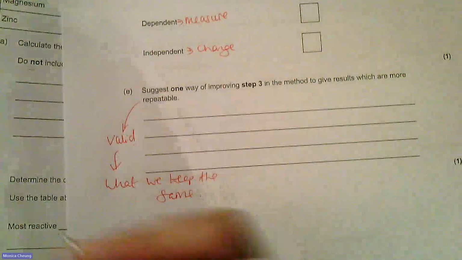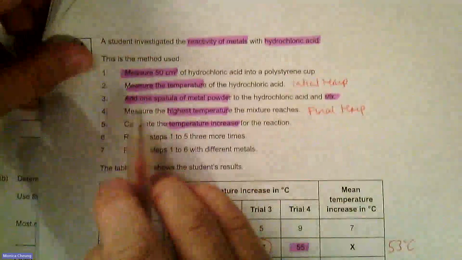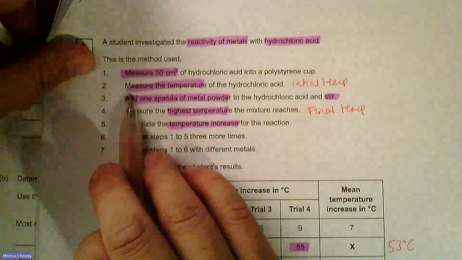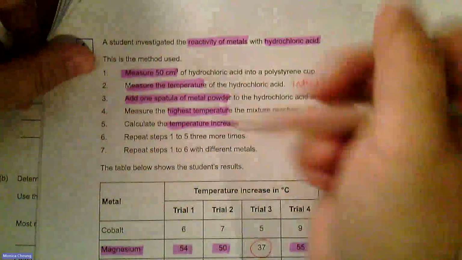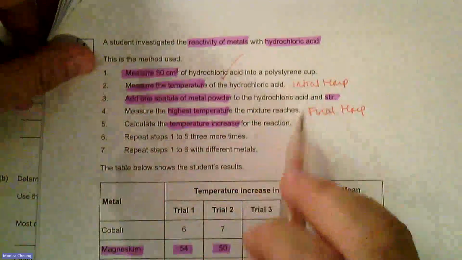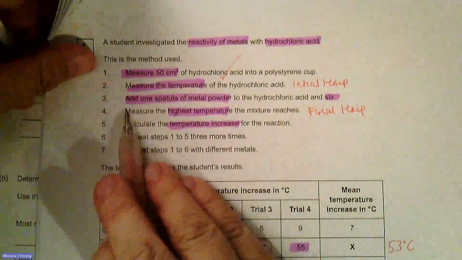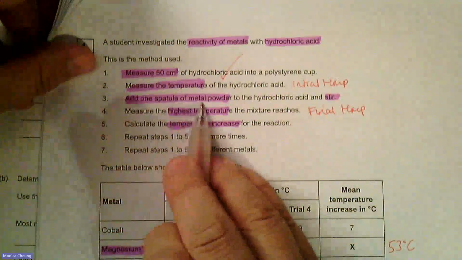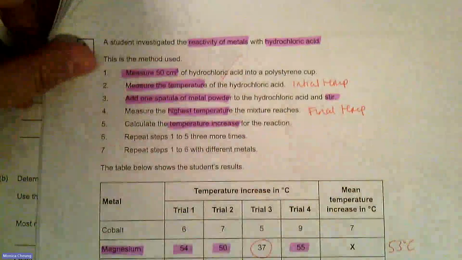So we will reflect back onto our method. Here we've looked at the beginning. This is my highlighted version. So we measure 50 centimetres cubed each time, and we've got that written down as one of the controls already. And then as we read further, we've got our first temperature, final temperature, we stir it. The other thing we add is 1 spatula of metal powder. So the other thing we can do to keep it the same is add the same amount of metal powder each time.